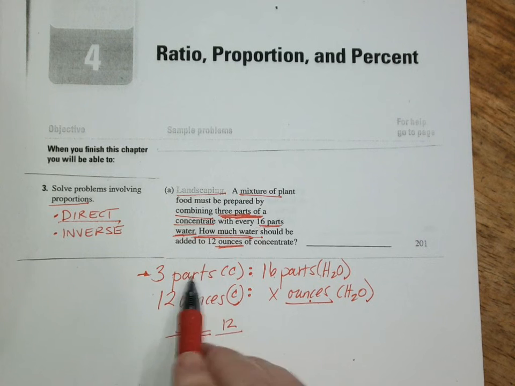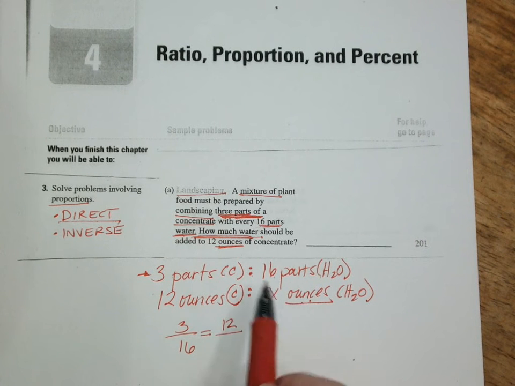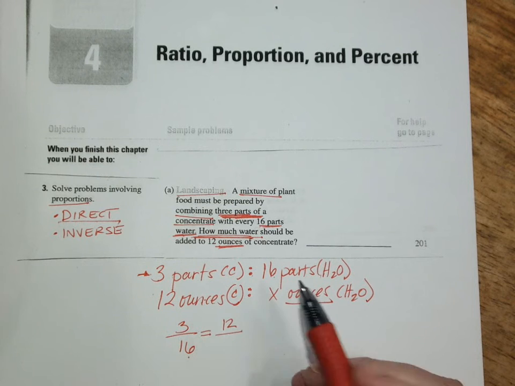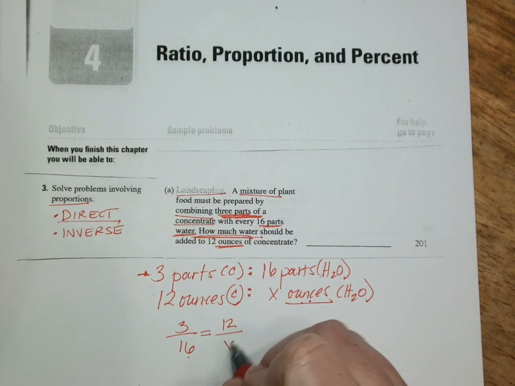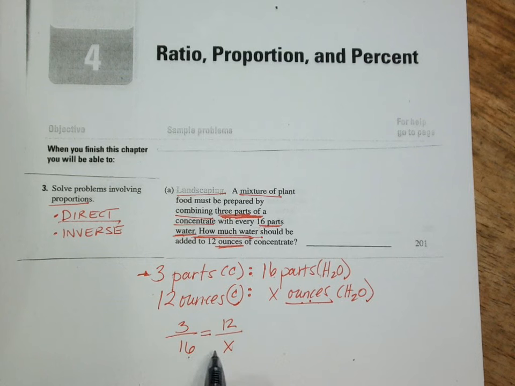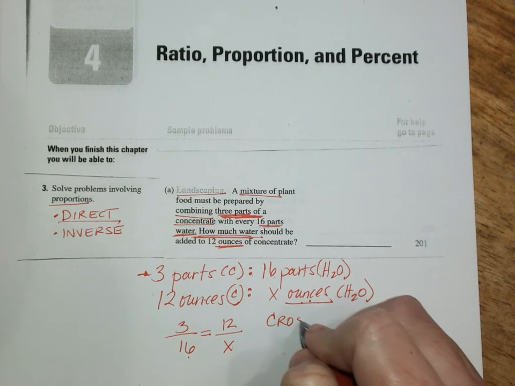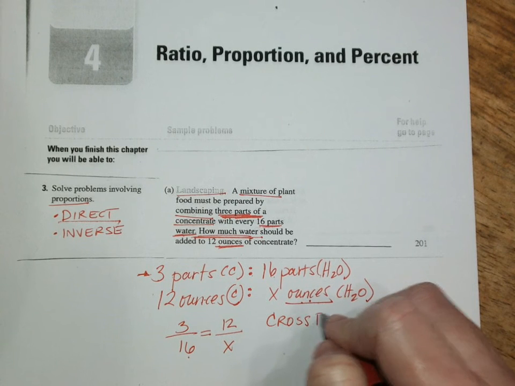And if you remember correctly from the last lesson, we can use the cross product rule to figure out what x is. And so the cross product rule says if a over b is equal to c over d, then a times d is equal to b times c.